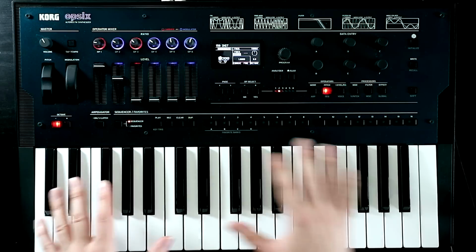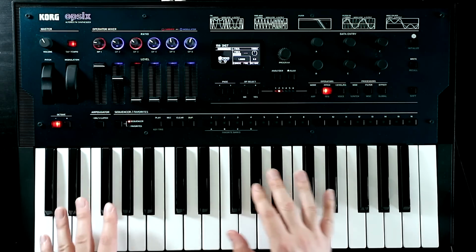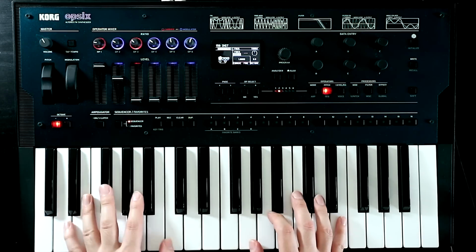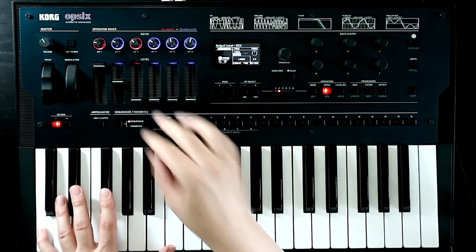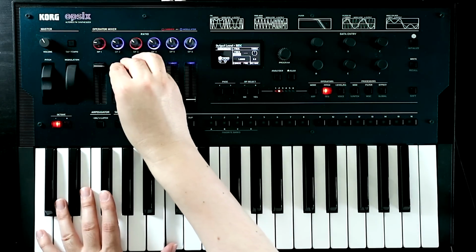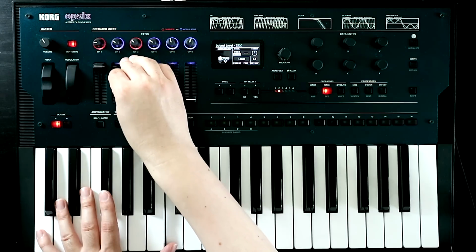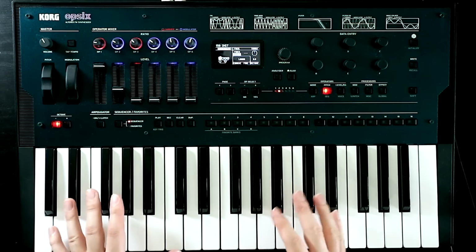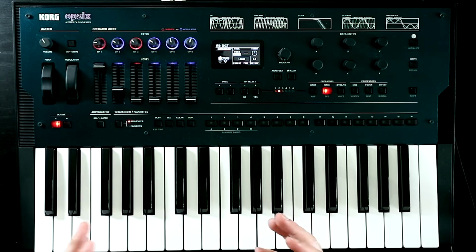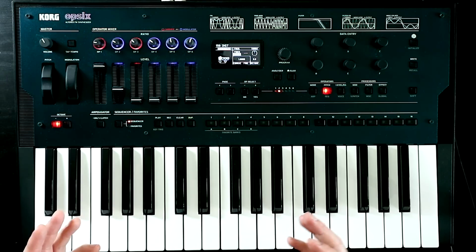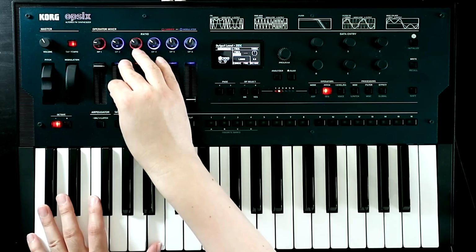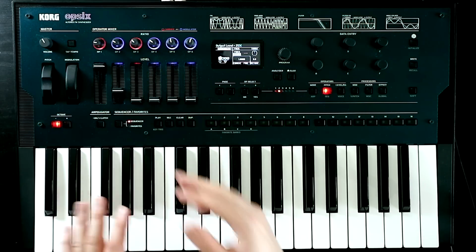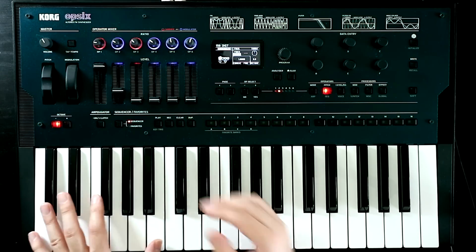For the third principle, again, we're going to think about the frequency relationships between our carrier and modulator. I've come back to a one-to-one relationship here. And as I turn up the level of our modulator, it very much sounds like we are altering the timbre of our carrier. It almost sounds like we're opening up a filter in a way. It all sounds like one coherent, integrated sound.